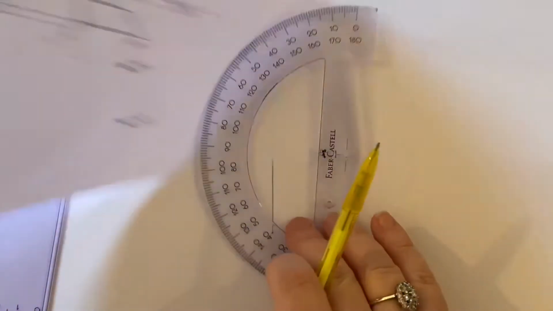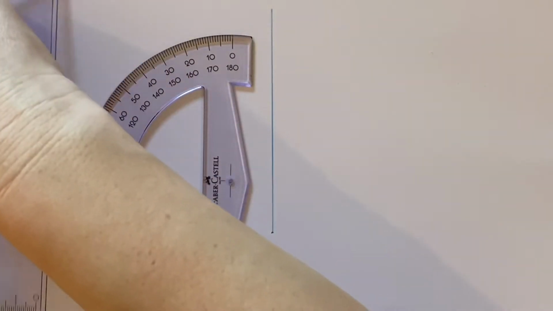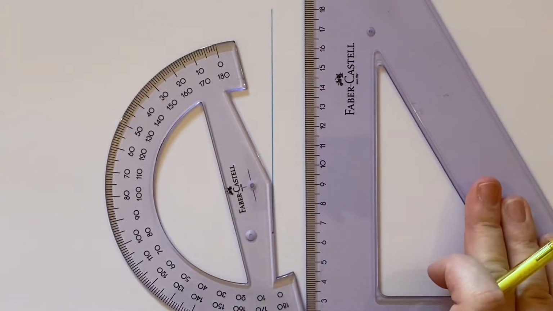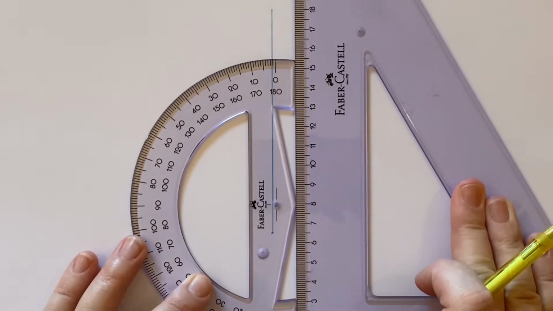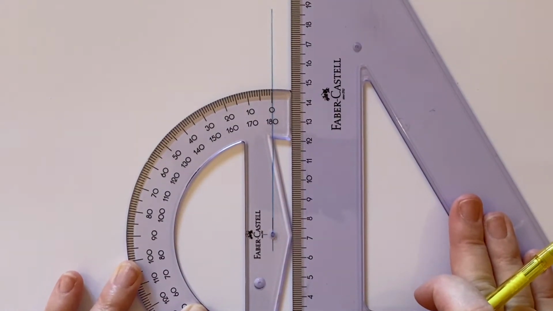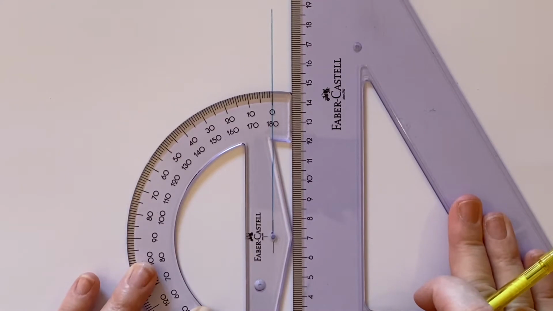So if I go back and apply that knowledge to my question, now I want to be a little bit more accurate than norm. So I'm going to use my vertical set square with this protractor. This protractor is accurate enough, but I want to be more accurate. So I'm putting it up there against the set square.